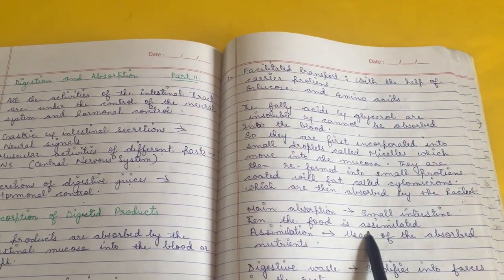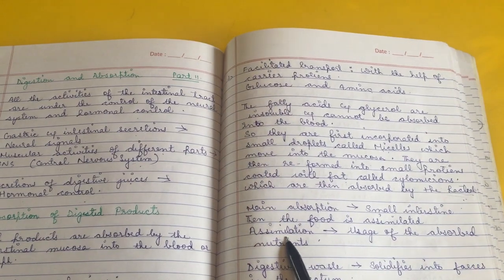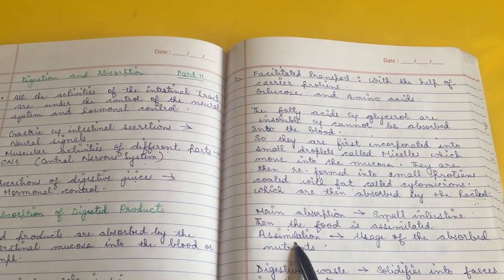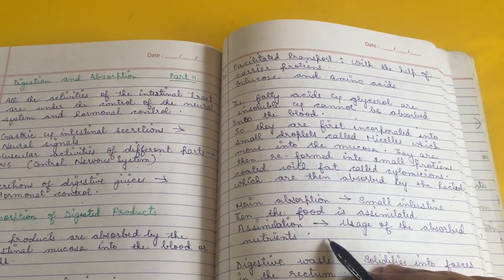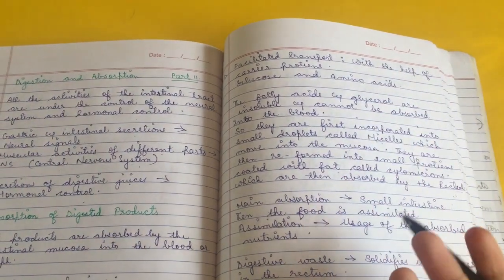Then the food is assimilated. What is the meaning of assimilation here? It is basically the usage of the absorbed food which gives us energy or ATP.